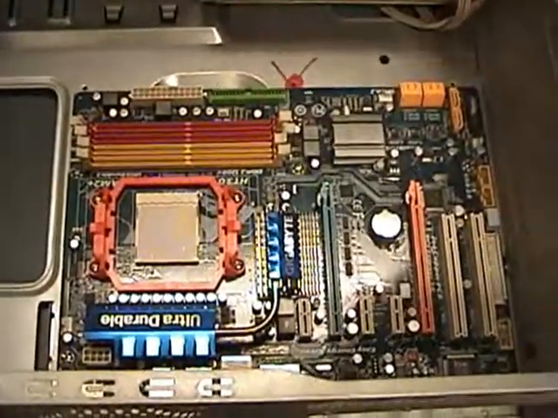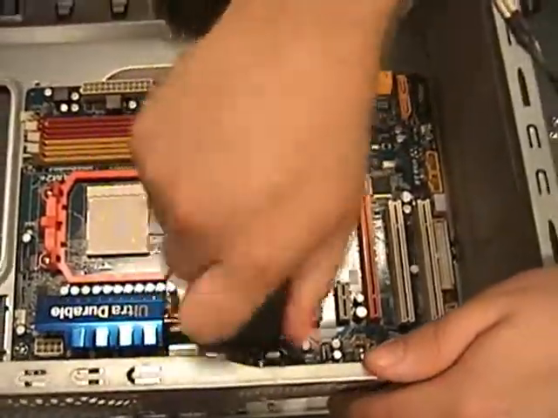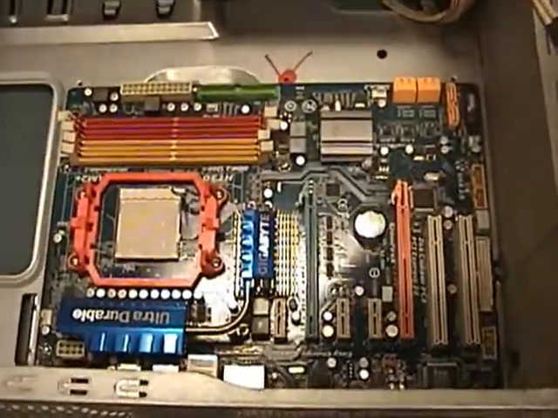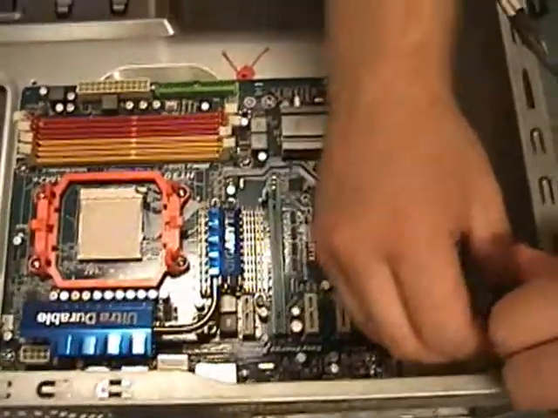As you're watching this video, keep in mind these next steps can be completed in any order, but be conscious of space and orientation, especially if you have a small case.